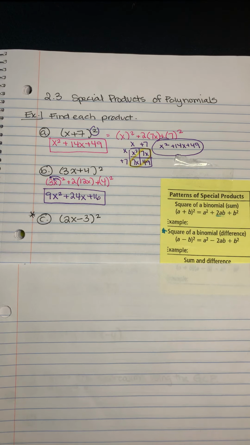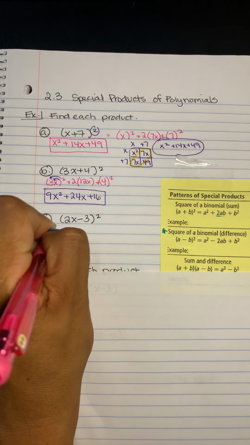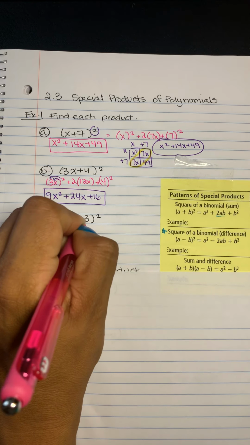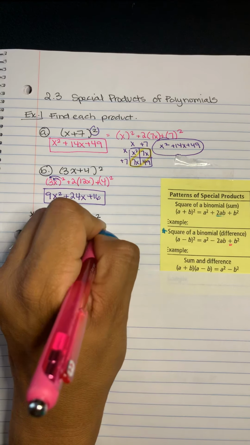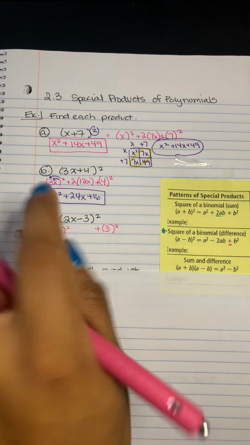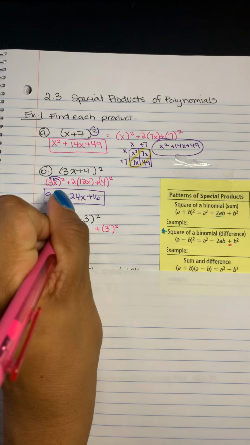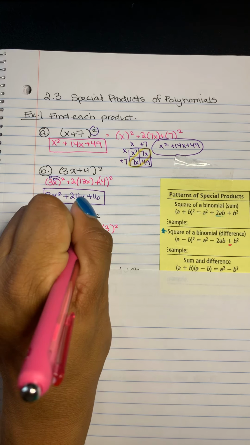So let's set it up. This is going to be 2x squared, plus, remember this is going to stay positive, 3 squared. And then we have a negative: negative 2 times 2x times 3 is 6x.